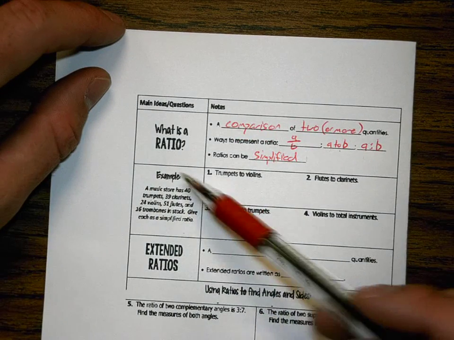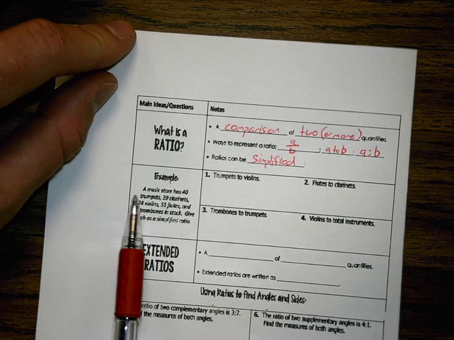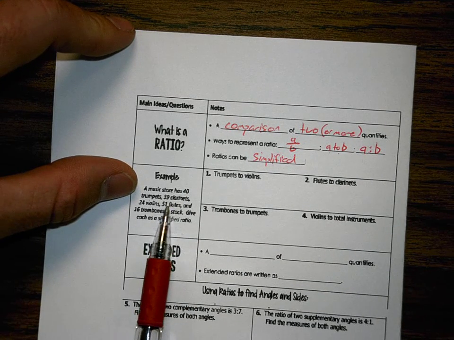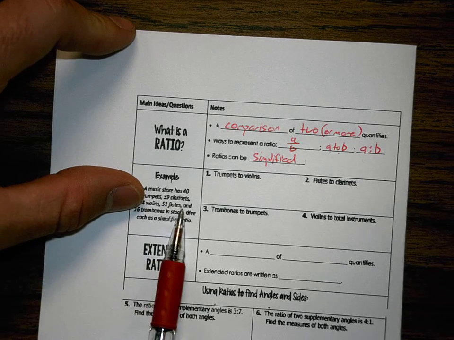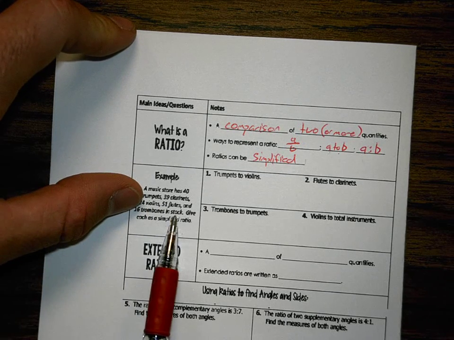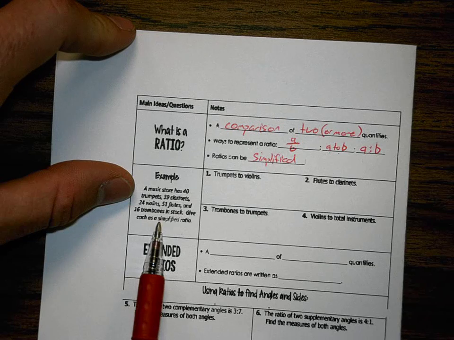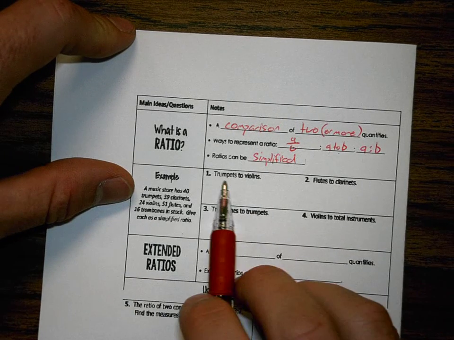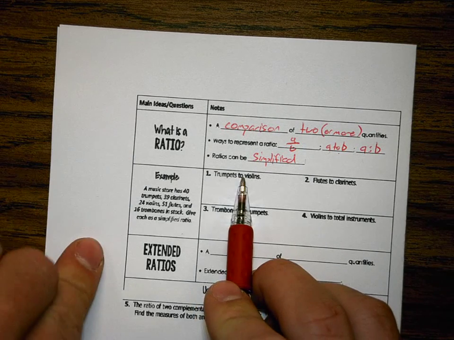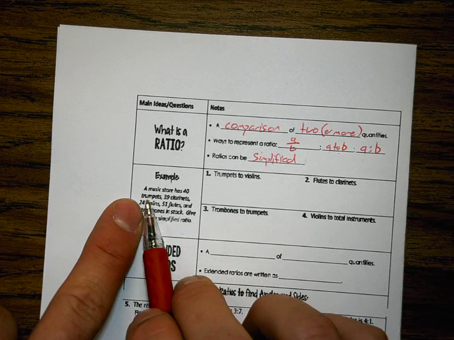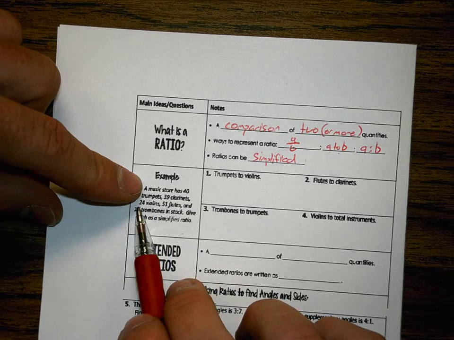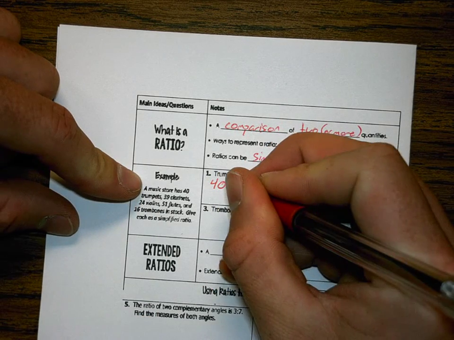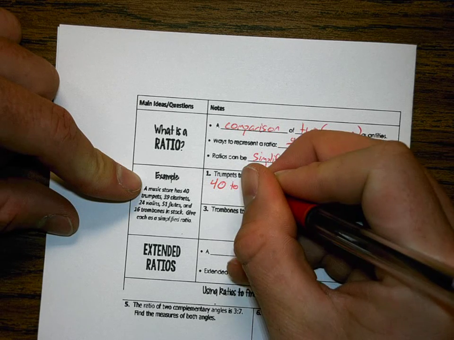So we have this example here. It reads, a music store has 40 trumpets, 39 clarinets, 24 violins, 51 flutes, and 16 trombones in stock. Give each as a simplified ratio. So I need the ratio of trumpets to violins. There are 40 trumpets to 24 violins, 40 to 24.